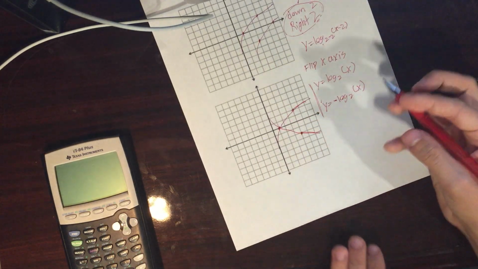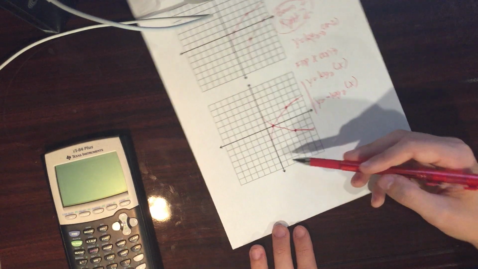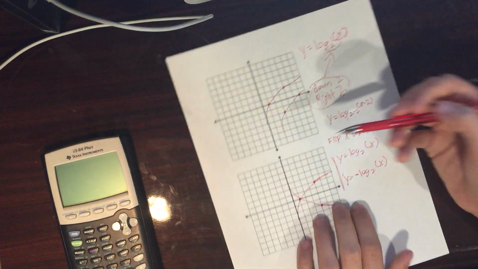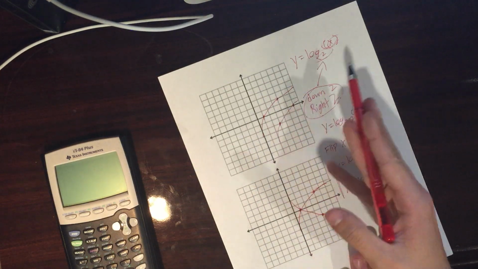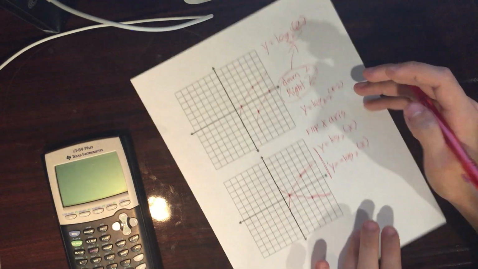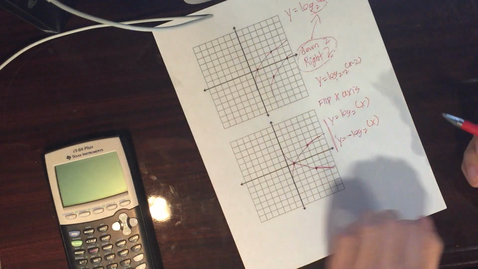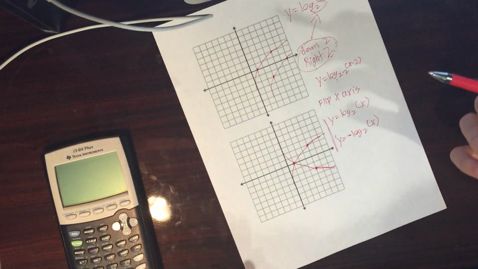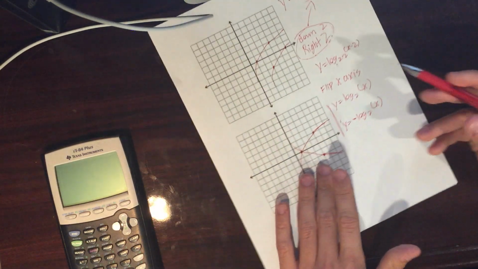So there we go. What we did was we took our parent function and we flipped it over the x-axis, and up here we moved it to the left or to the right or down or up, whatever we need. And yeah, that's how you show your transformations of logarithmic functions. Hopefully this video helped you out.